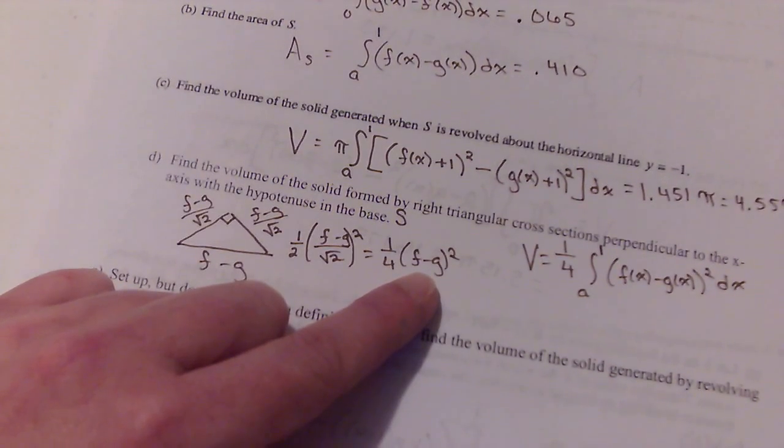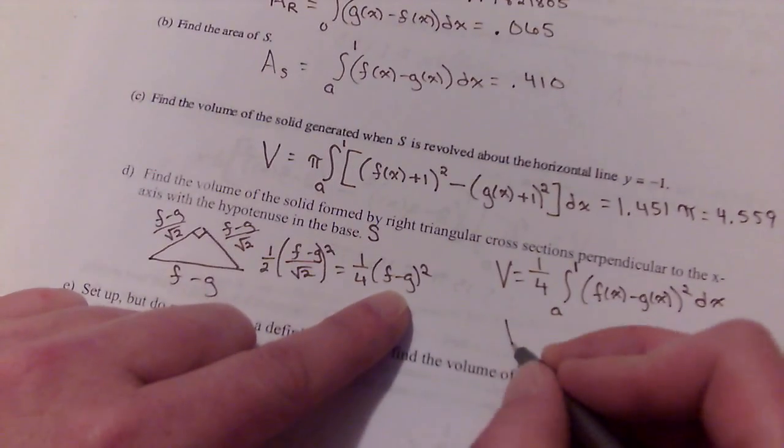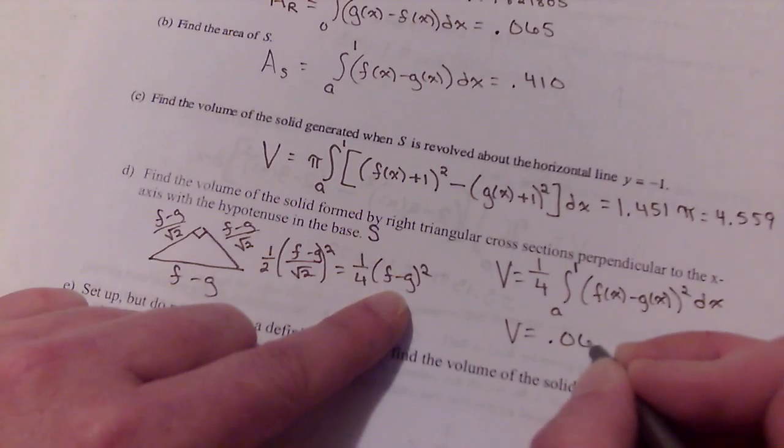And I'm not going to show you putting it in the calculator because I think you know how to do that. I got 0.0626.